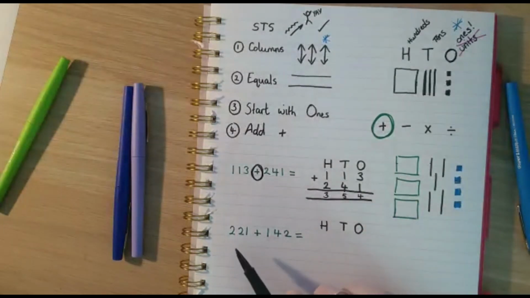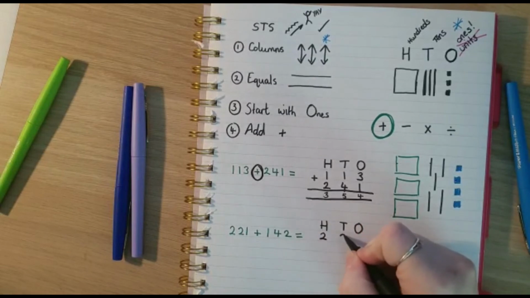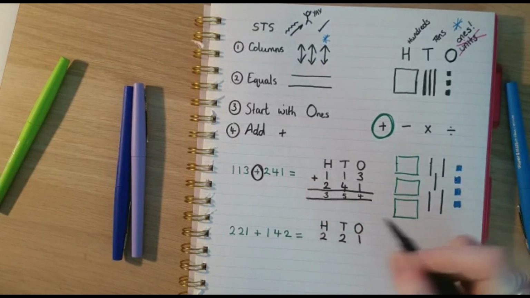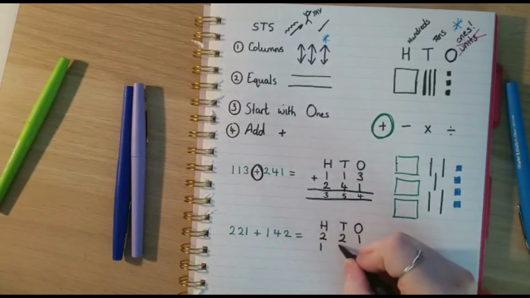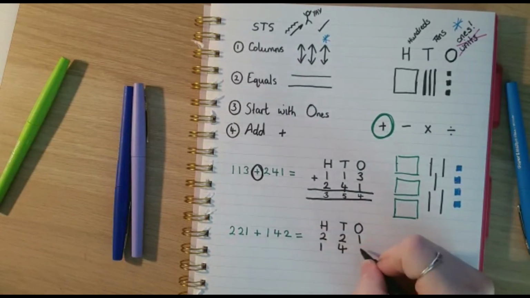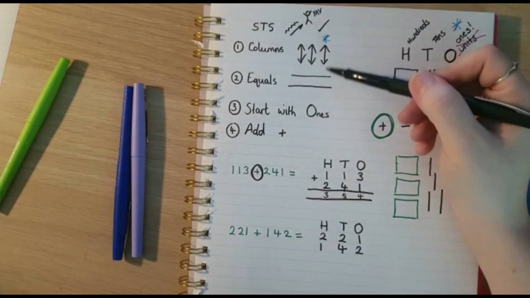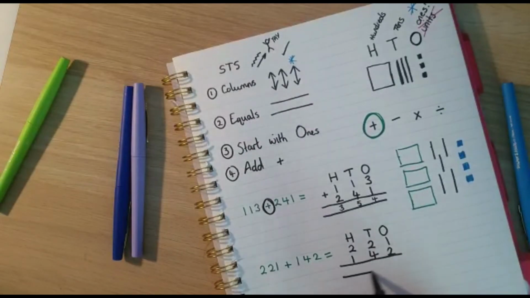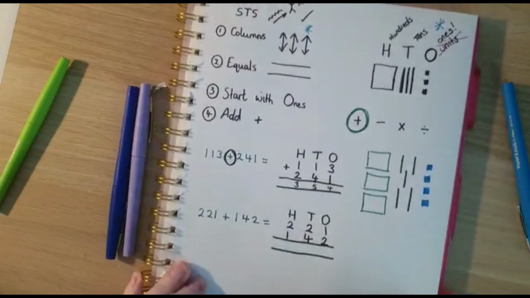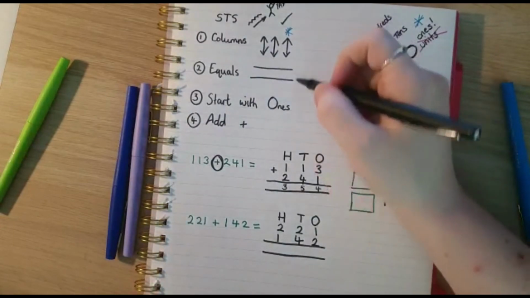Brilliant. Okay, right. So my 221, got to get that 221. I've then got to get my 100, my 40, my 4 tens, and my 2 ones. Excellent. What am I doing now? I've done my columns. Remember that equal sign with a ruler. I'm sorry I don't have one. I know, terrible. Call me a teacher, eh? Okay, my equals done. Excellent.